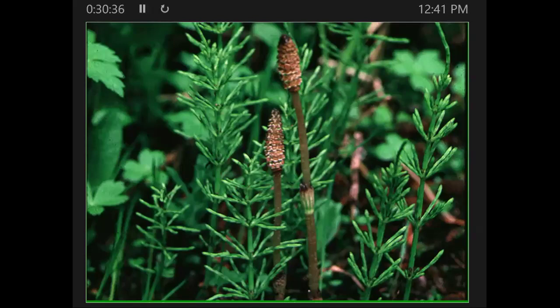So here you can see a couple of things going on. There's the so-called fertile stem, which are these two things here that look a little bit more brownish, and then they have the strobili on the tip. And then the other horsetails right next to them, that's all branch tissue. Those aren't leaves, so that's branch tissue.